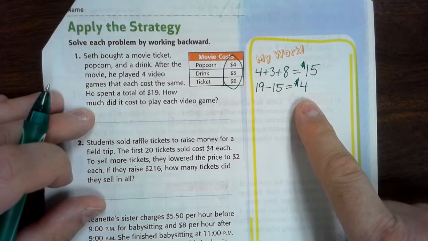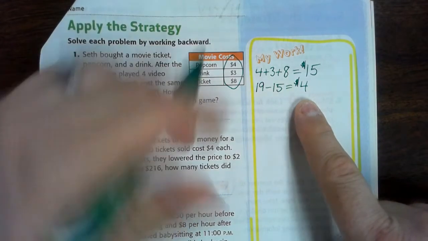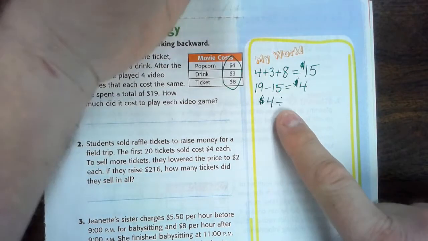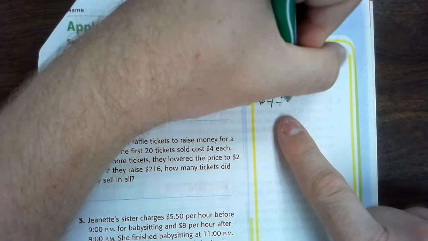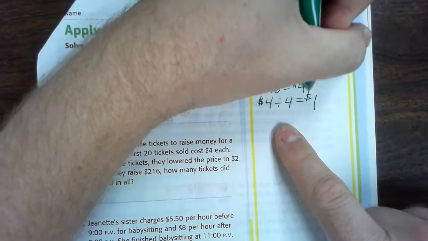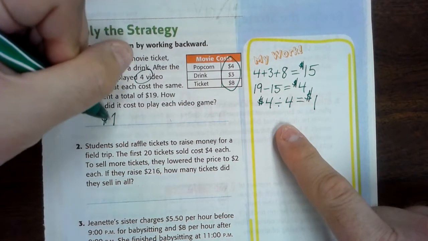This is not how many games he played. So it said that he played 4 video games that each cost the same. So if we divide this $4 by the 4 video games, it's going to give us 1. So each video game cost $1 to play. It's an expensive video game at the arcade.